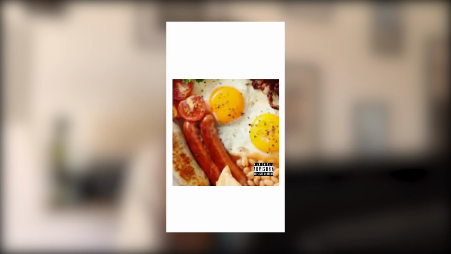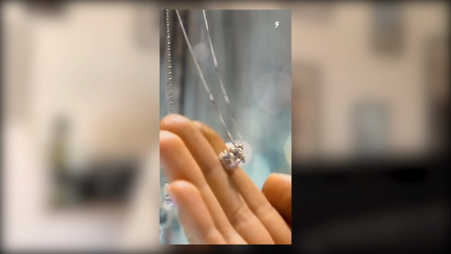I love it though, you know? And here's an example of how it might look for a jewelry brand.